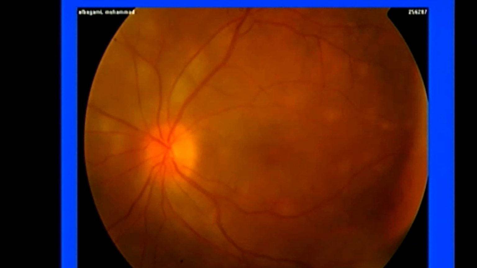This is very important. As I always say, in uveitis, you have to examine the patient carefully, then you write the positive findings, and then you put these findings together in order to reach a diagnosis. So just describe the clinical findings and the differential diagnosis.